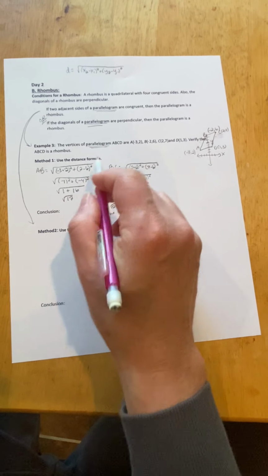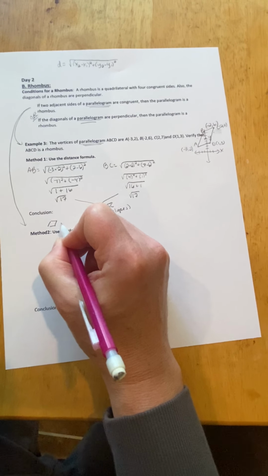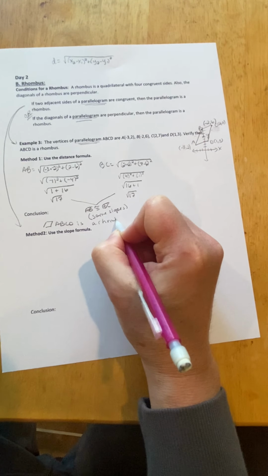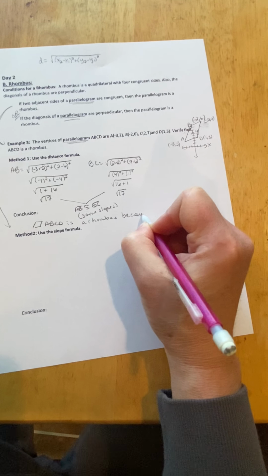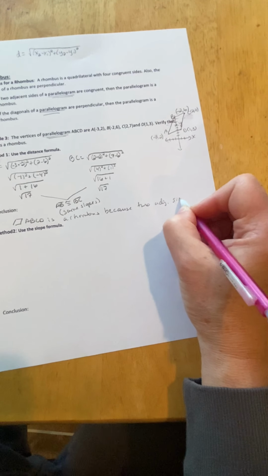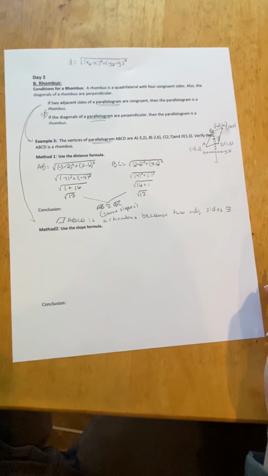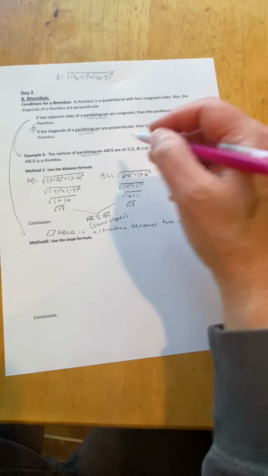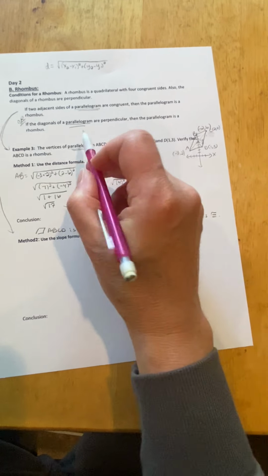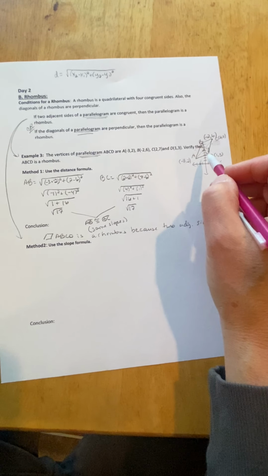So now what do we know? Okay, given that this has already been proven to be a parallelogram, now we know that parallelogram ABCD is a rhombus because we have two adjacent sides congruent, okay? But let's do the other way, okay? The other way is if we look at the diagonals, remember the diagonals are connecting those opposite vertices, okay? Are those diagonals perpendicular? Because if the diagonals are perpendicular, then this parallelogram would have to be a rhombus.